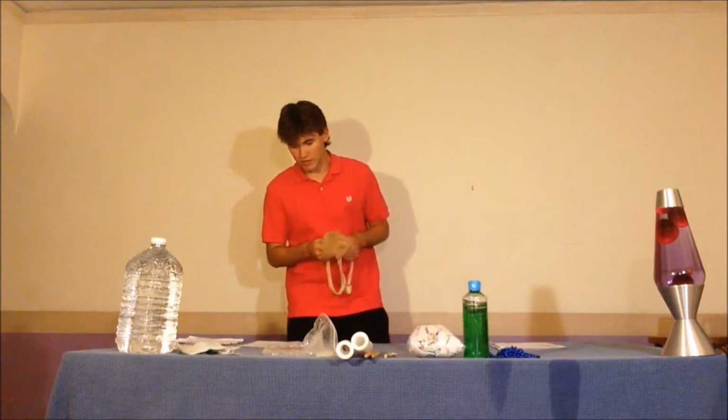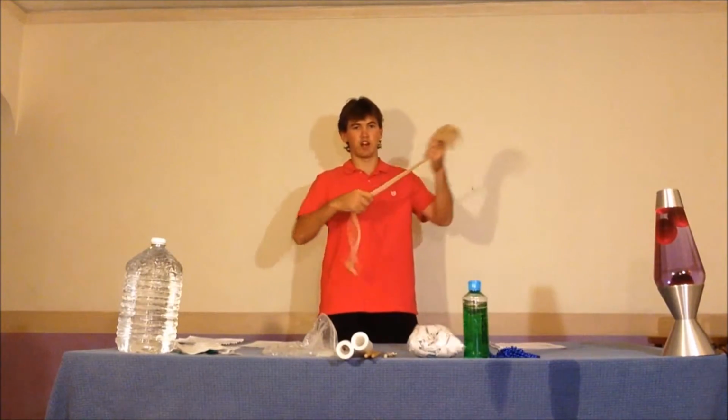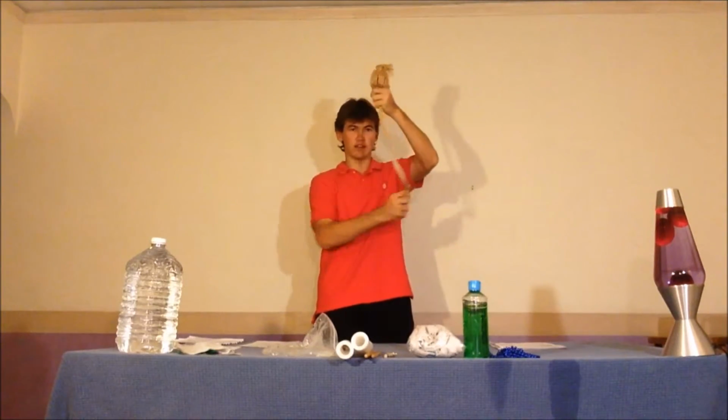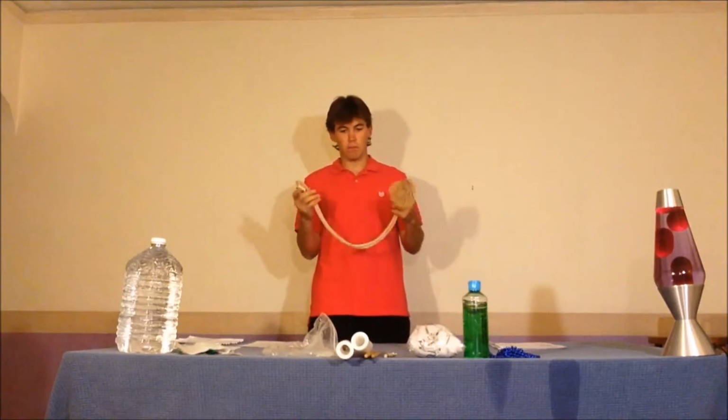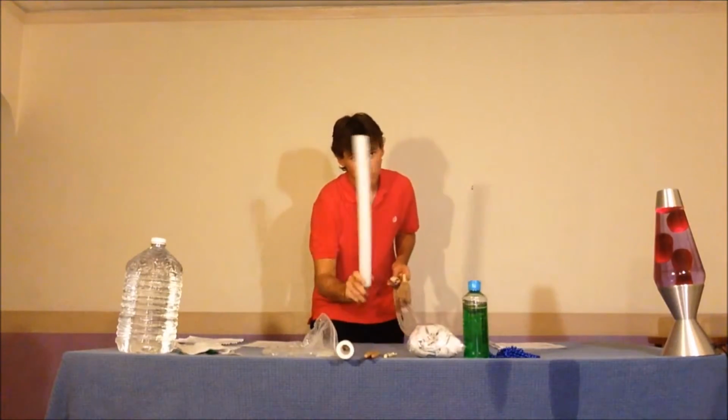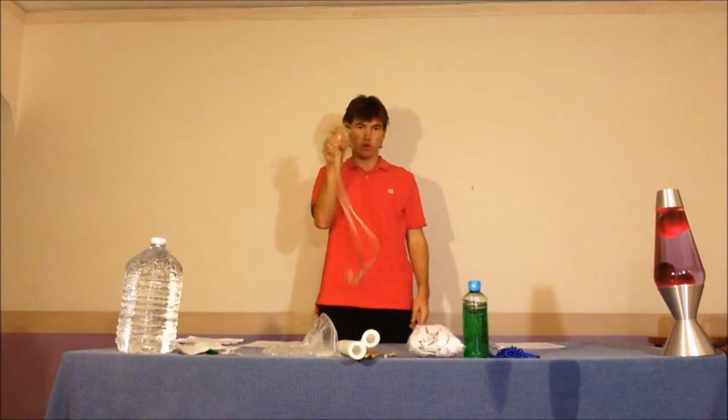wait for a stimulus. It uses chemical reactions on each side in order to move. These are made out of microtubules, which we have seen before.